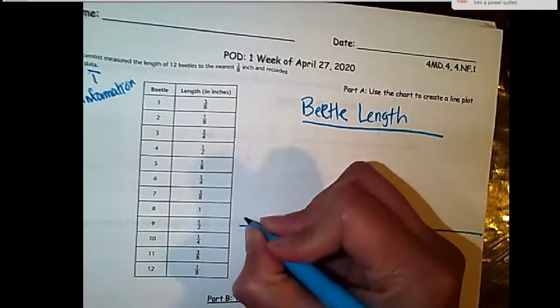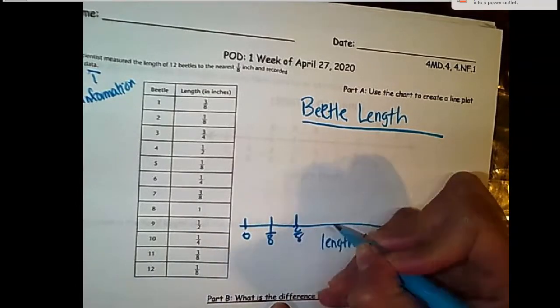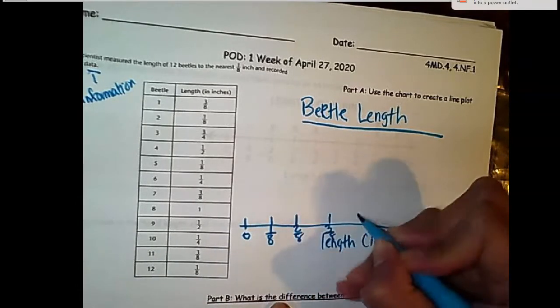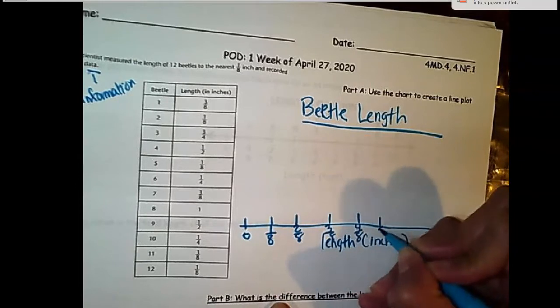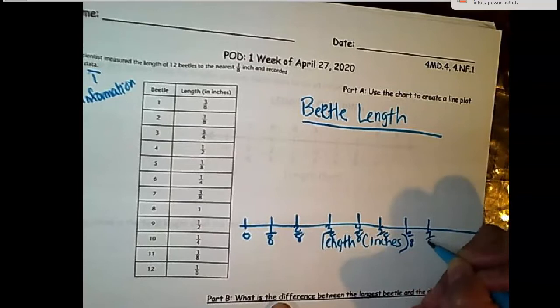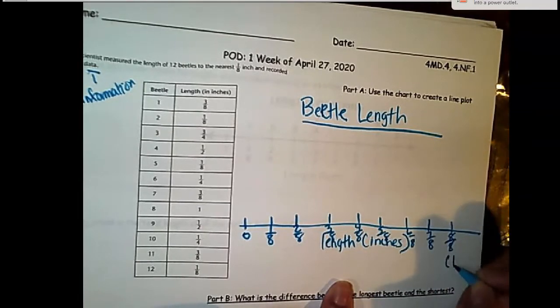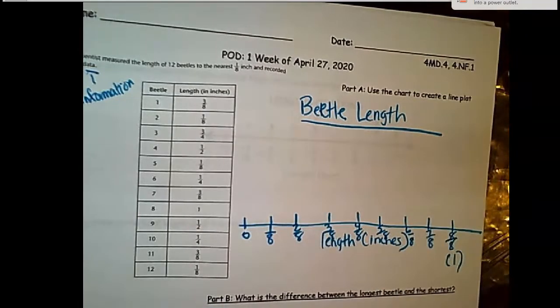So I'm going to start at 0, and then I'm going to label 1/8, and then 2/8, 3/8, 4/8, 5/8, 6/8, 7/8, and 8 out of 8, which I know is also equal to 1. So I'm just going to write that in parentheses as 1.